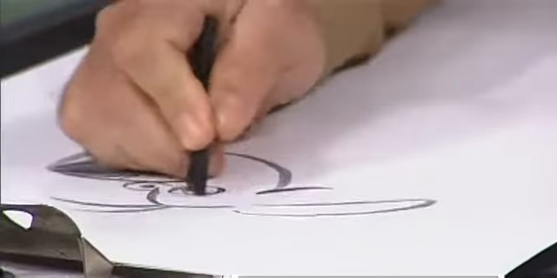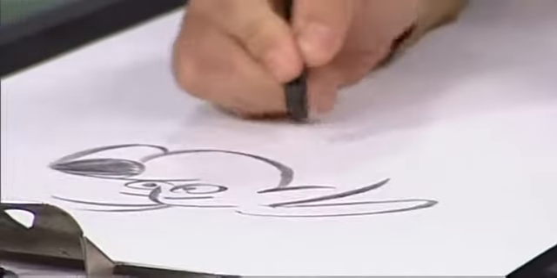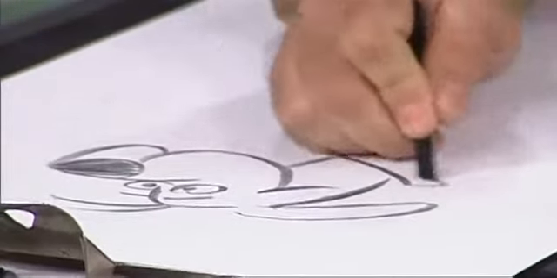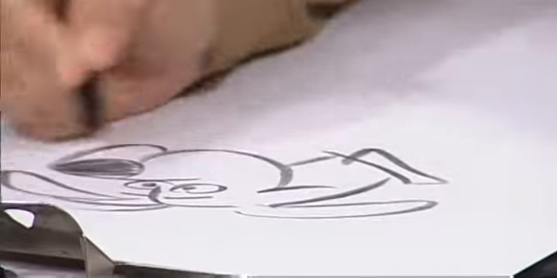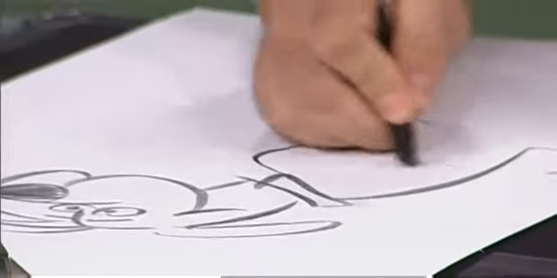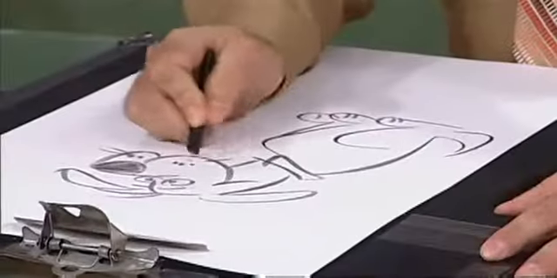I kind of go right into it, and by the time I'm done, it looks like a funny picture you would see in the newspaper or in a comic book page. And I have fun doing it.